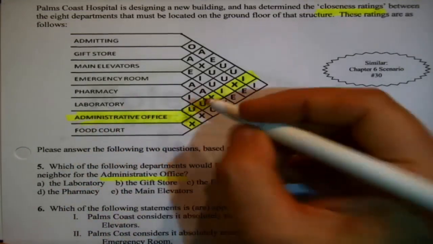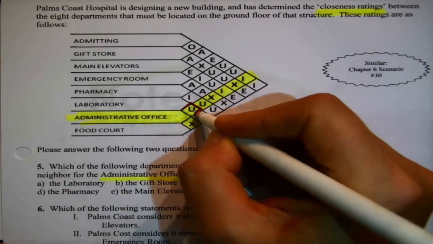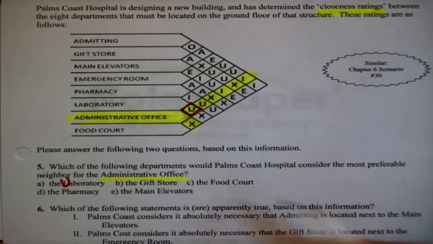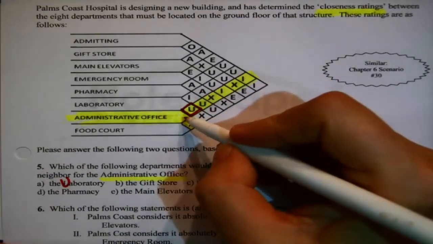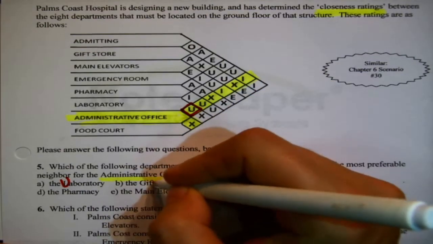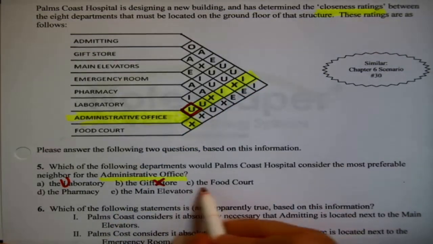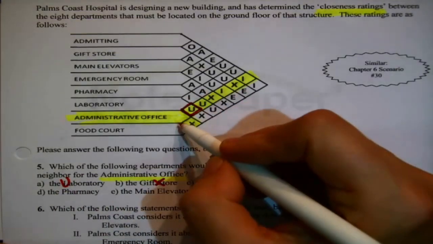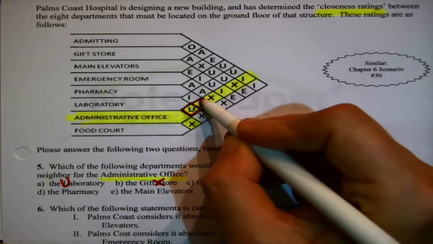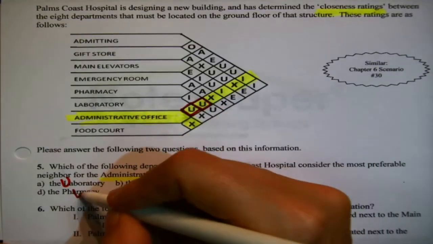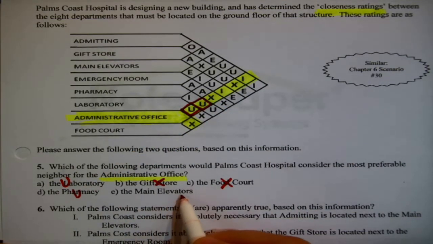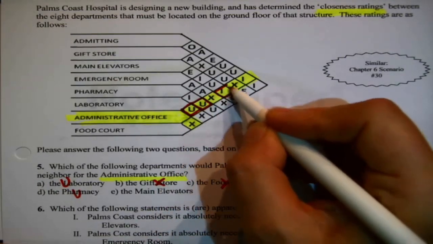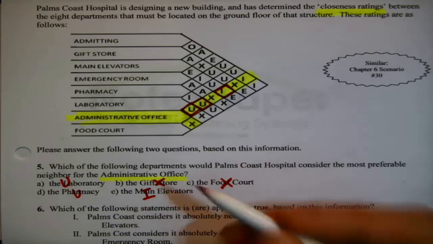Okay, the laboratory. The laboratory is right here. That means that this is the closeness rating between the administrative office and the laboratory, and that's a U. Okay, the gift store, administrative office and the gift store, is another X. They don't want to be neighbors. The food court, we were just remarking, that's an X. The pharmacy, administrative office and pharmacy, that's another U for unimportant. And the main elevators is an I.